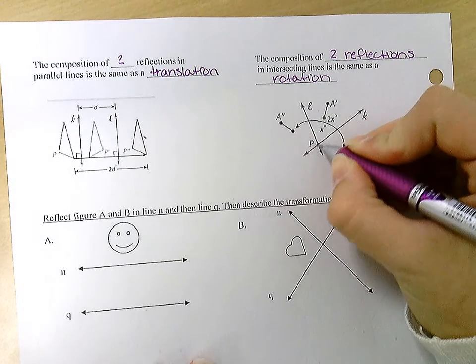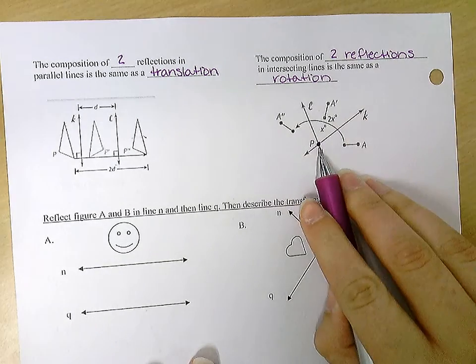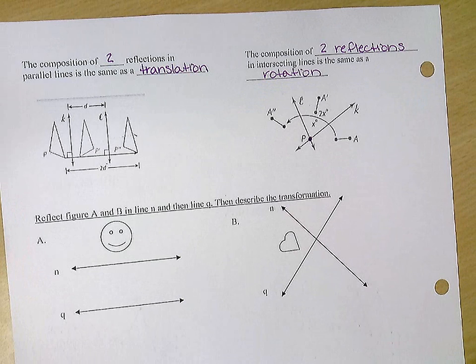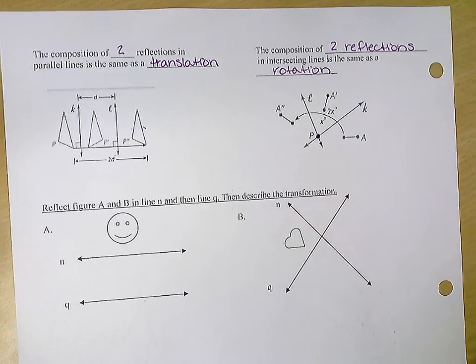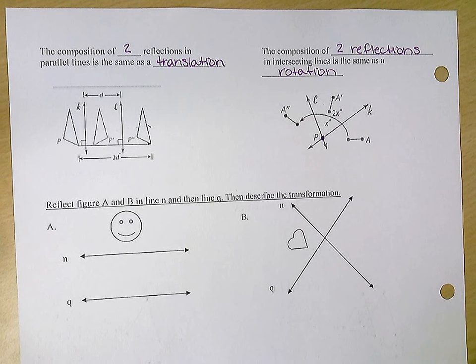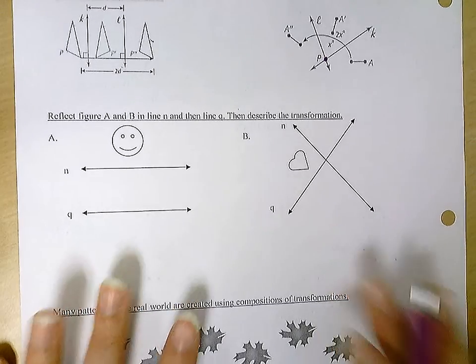Your center of rotation would be this point here, P, where those two lines intersect. So it's rotating around that center point. So if you have two reflections in intersecting lines, as one transformation it would look like a rotation. That's what we're going to do in our examples below.